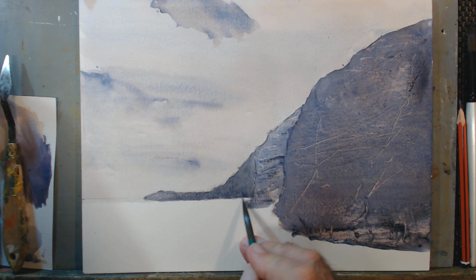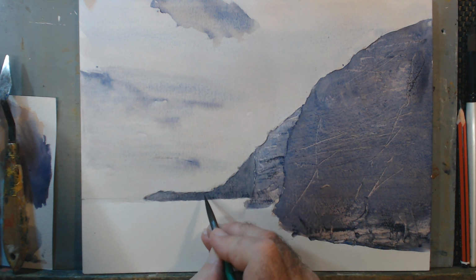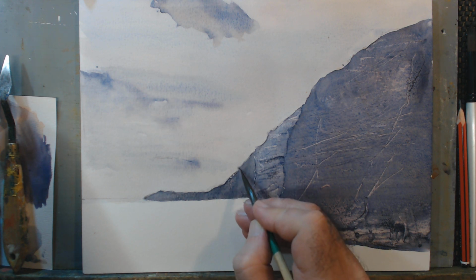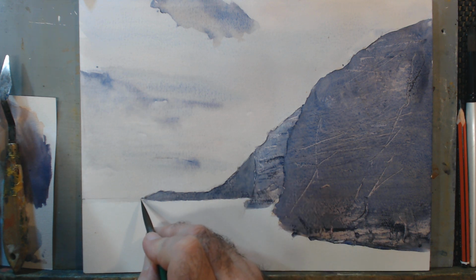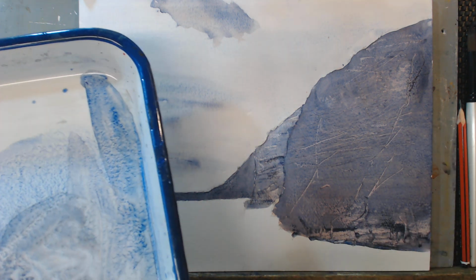So there. And this one, I really don't want to put any texture in. It's too far away for textures. So it should be just fine the way it is. We'll move on to this one.